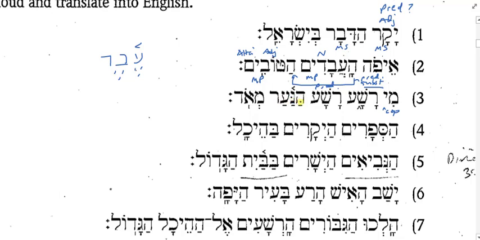But na'ar could be lad or servant. The servant is rasha, wicked, and then me'od intensifies it, is very wicked. All right? So my guess is that given the way the answer's given, the predicate use makes more sense. Who is wicked? The servant is very wicked.